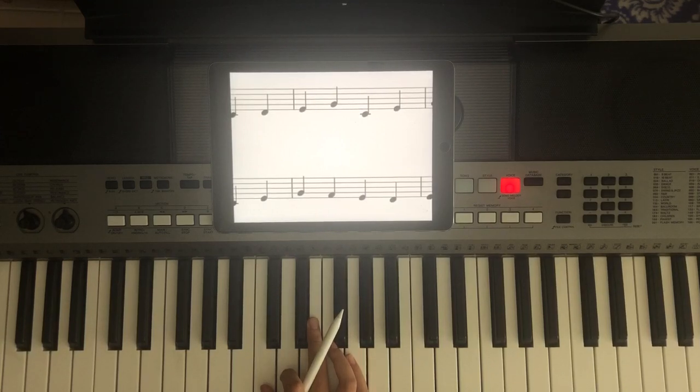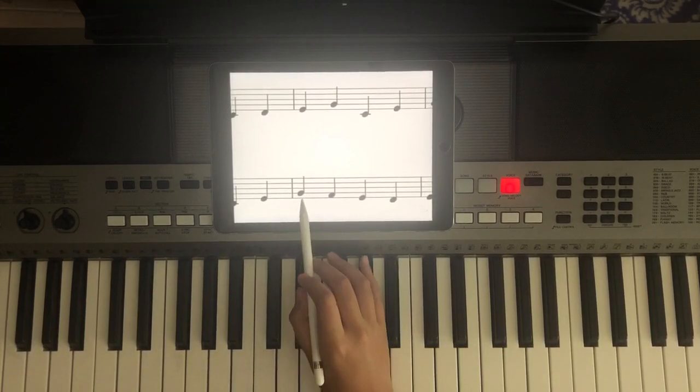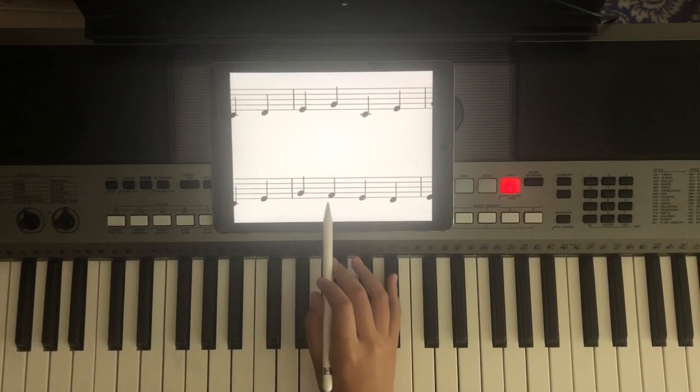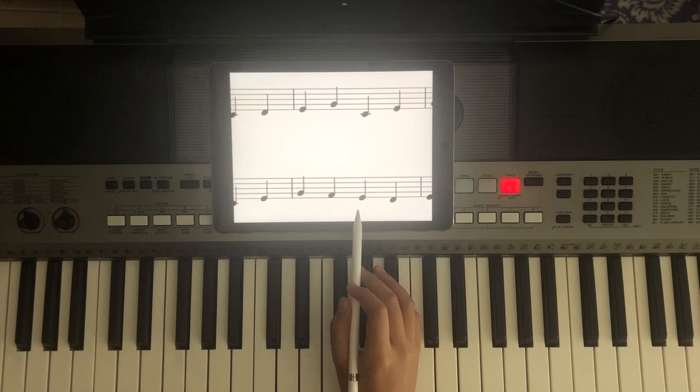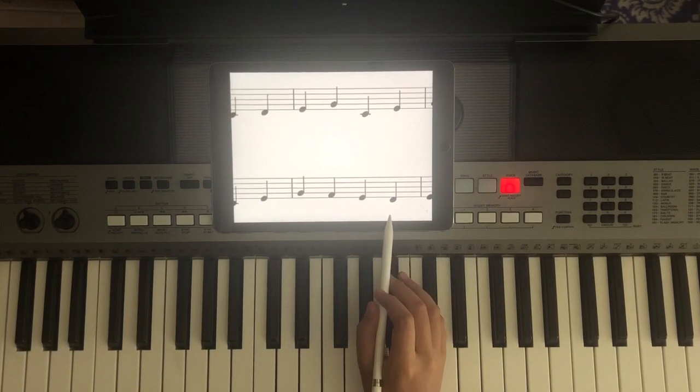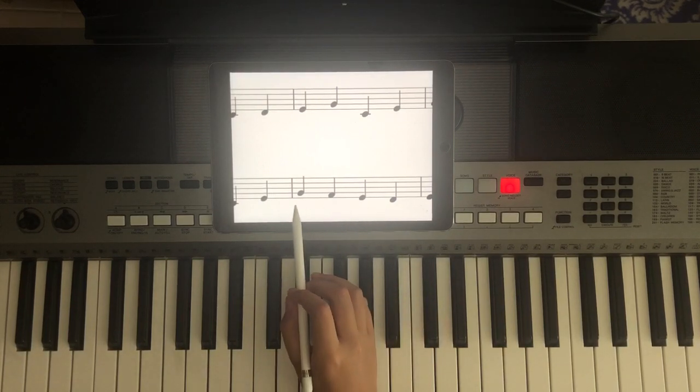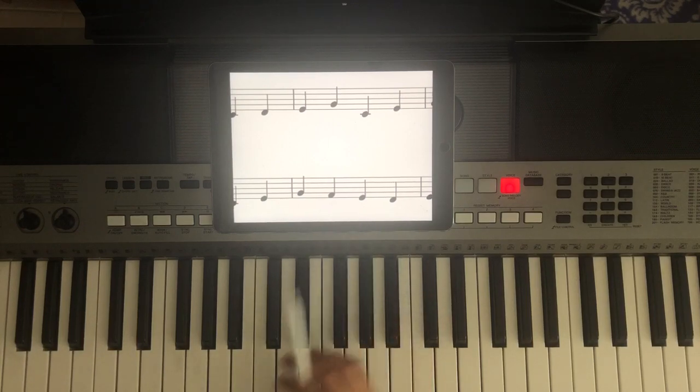Next, the bar has new notes. We start at a G, and then we move down by 1, an F. We move down one more time, which is an E, and we move down the final time, which is a D. So we will play it as G, F, E, D. Let's try playing that.